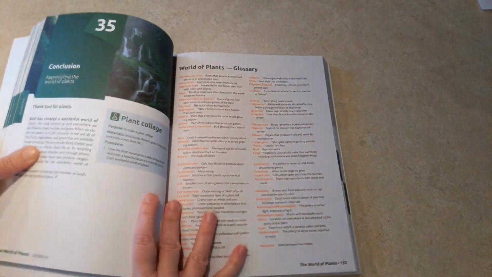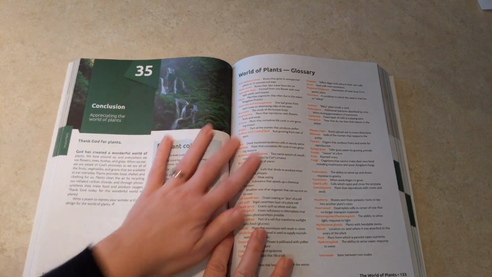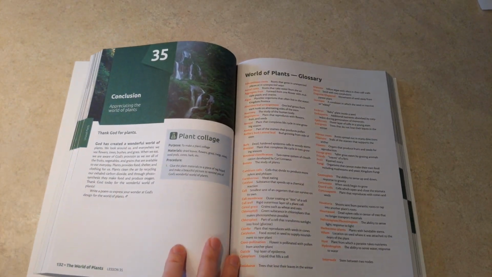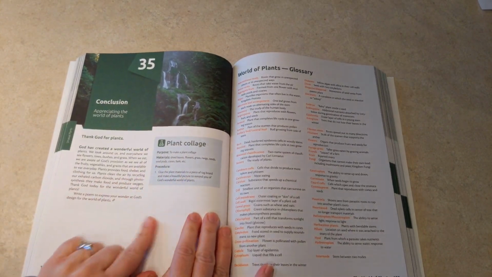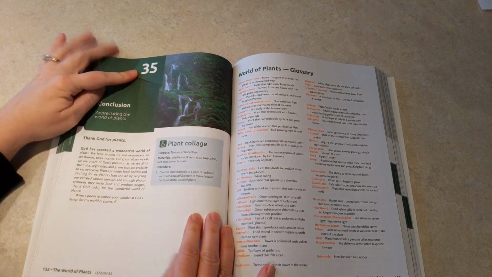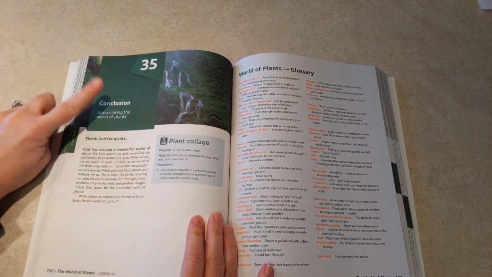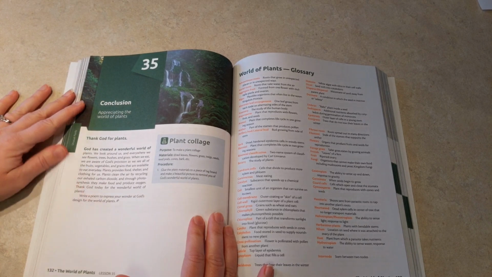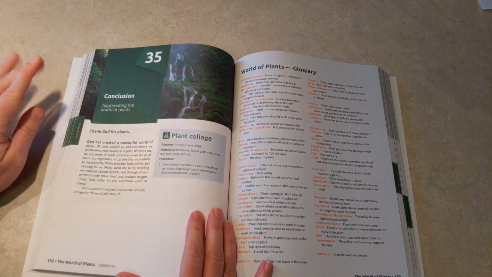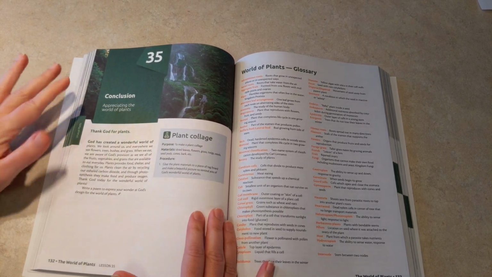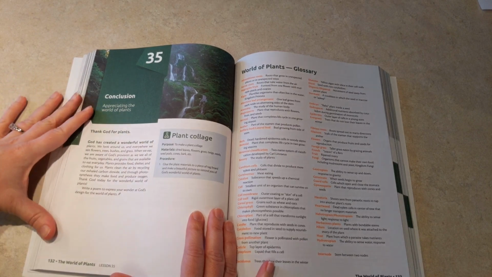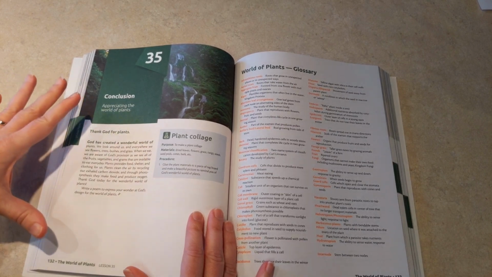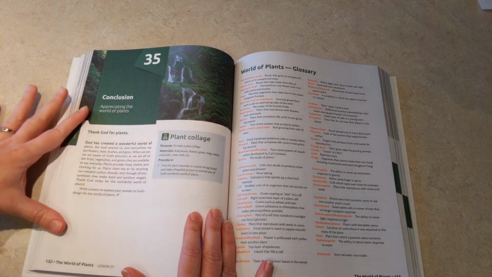I want to show you now the final project for each section. So the final project for plants is a plant collage and poem. Masterbooks has this scheduled as lesson 35, and they give it one day. I'm just going to refer you to my previous video one in this series, about why I am kind of deviating from that schedule. But this is the final project, a plant collage.